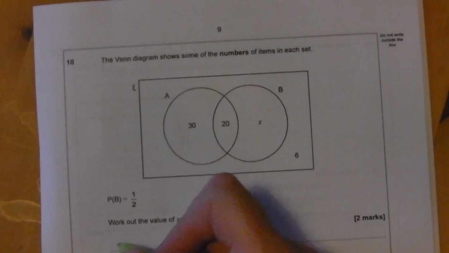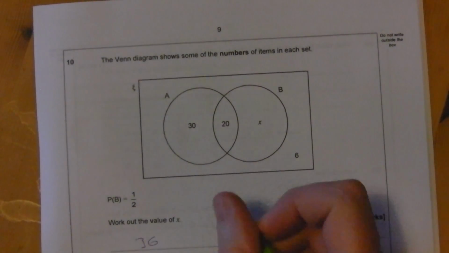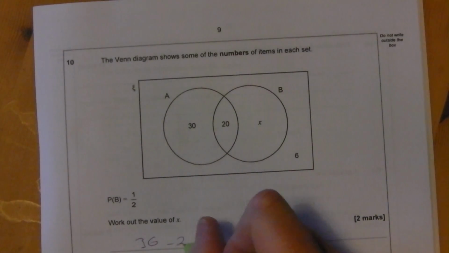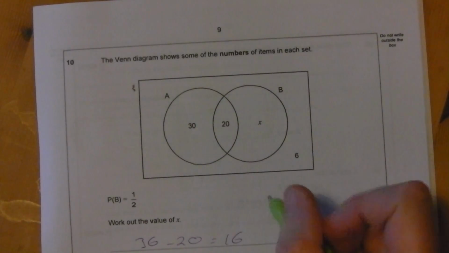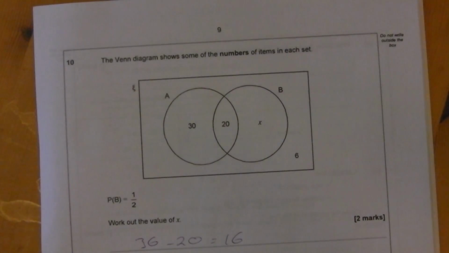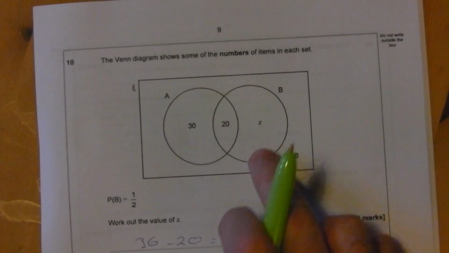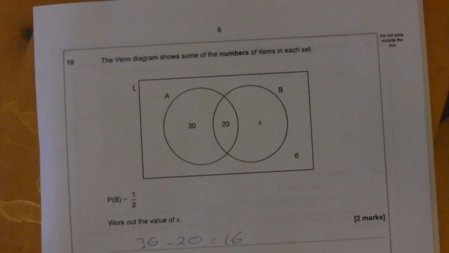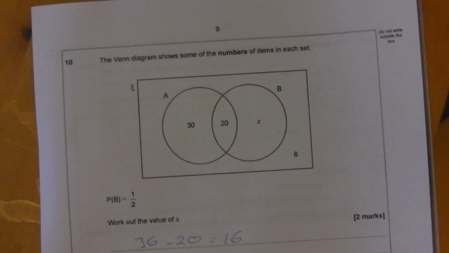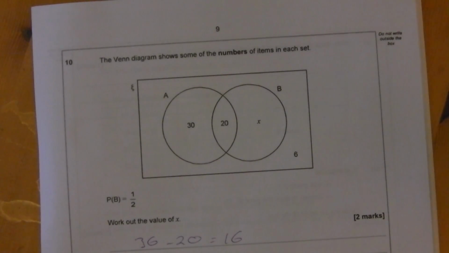So I've got 30 plus 6 to give me 36. And I'm going to take away that 20, which will leave me with 16. And that is our value for what goes in the middle. Okay. So 2 marks, but relatively simple.